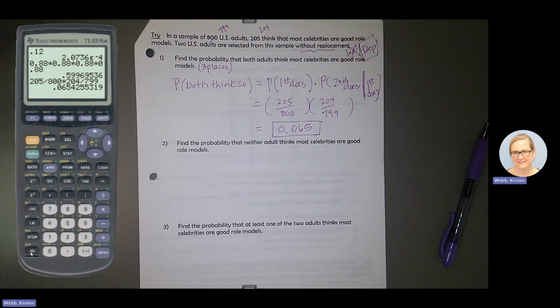Anybody else getting 0.065? So the condition is that whatever that first probability was actually happened. So we think the first person we picked does think most celebrities are good role models. So we're keeping out that one person, meaning now only 204 think that way, and there's only 799 total. Dependent, we said that means the probability is going to be affected and changed because we're keeping that name out.